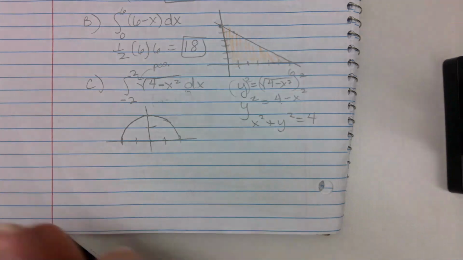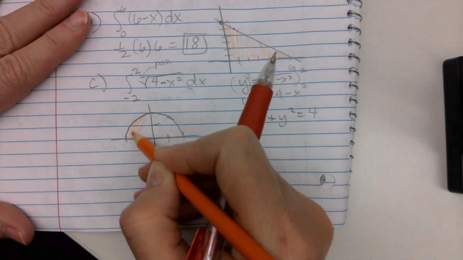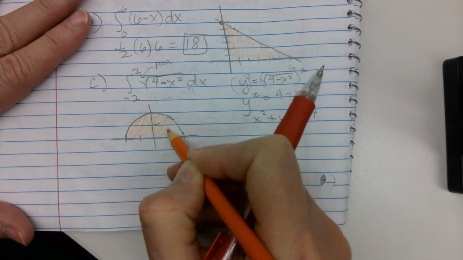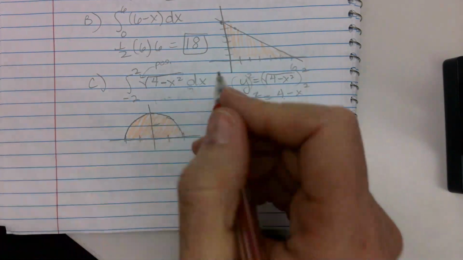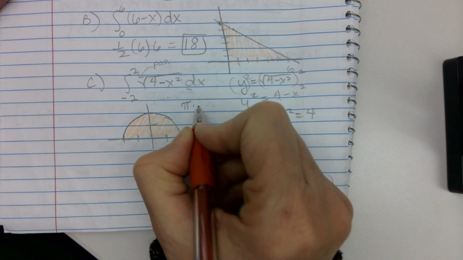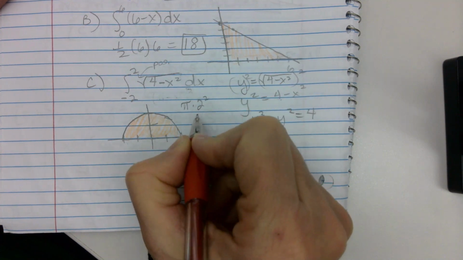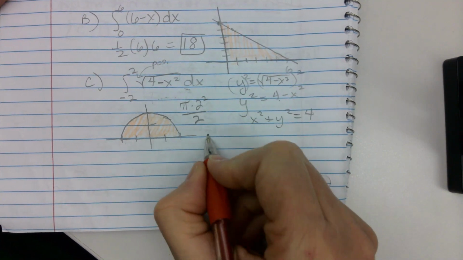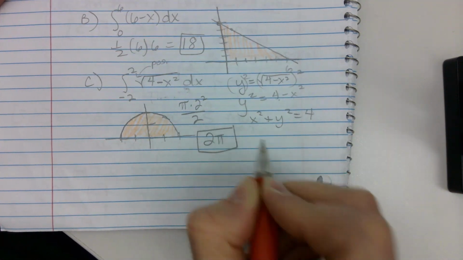And so literally, we know the area of a circle is what? Pi r squared. So pi times 2 squared, half of it. Yeah, 2 pi is the exact area.